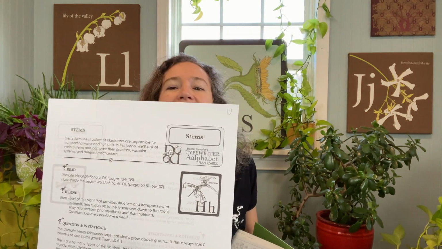Today we are going to study stems. Stems form the structure of plants and are responsible for transporting water and nutrients. In this lesson, we'll look at various stems and compare their structure, vascular systems, and defense mechanisms.